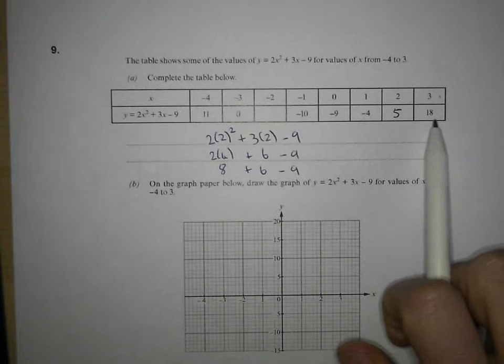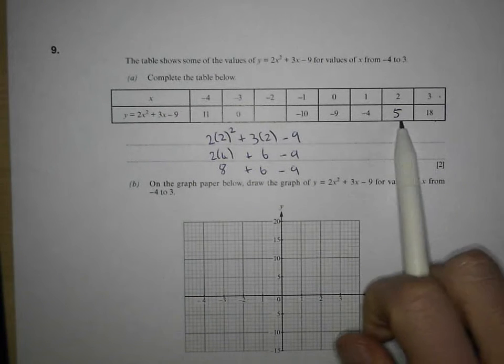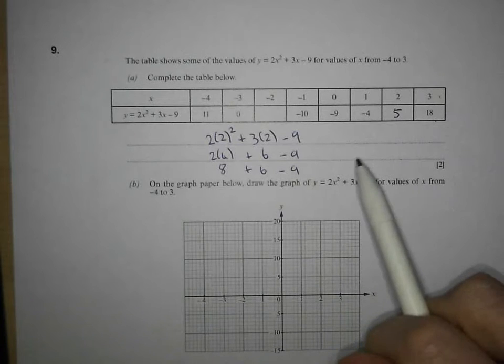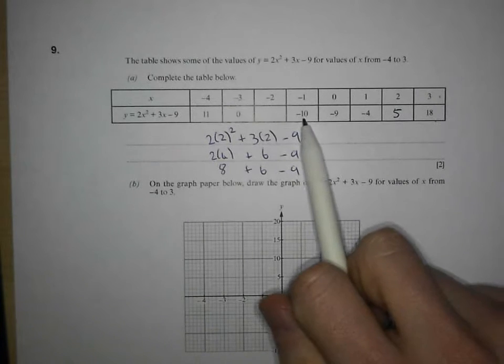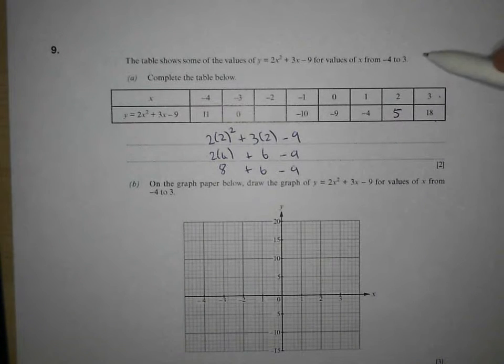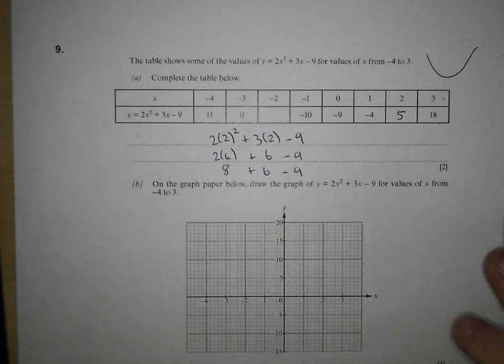Also check it seems to follow a pattern. 18 goes down to 5, down to minus 4. This is looking like it's going down, and then it's going to sneak back up, which is hopefully going to match the U-shaped curve that we're imagining here.